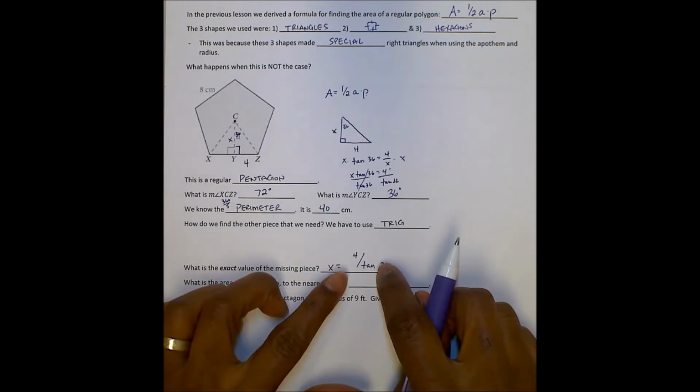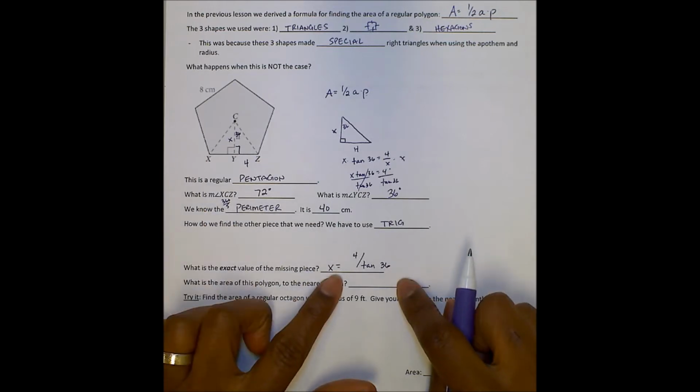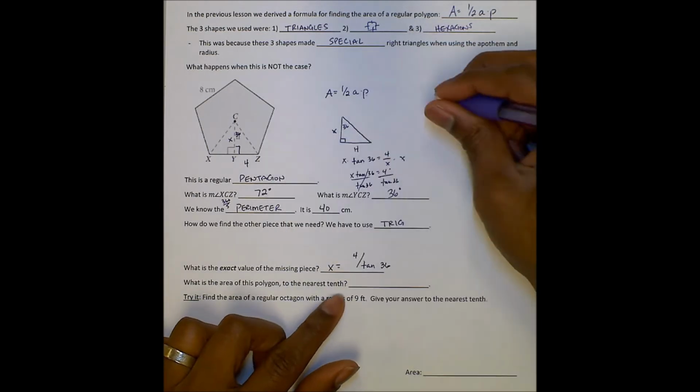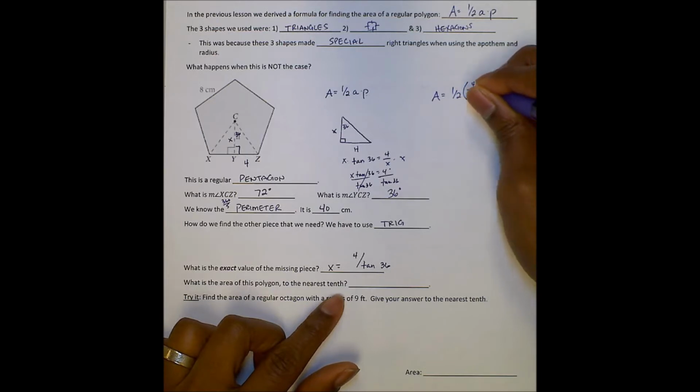Okay, now that's my exact value. And I know it's my exact value. I don't have to round anything. That's it. So now I will use my exact value in my formula, so therefore I don't mess up and round early and affect what my final answer is. So I can find the area of this pentagon by doing 1/2 the apothem, which will be 4 over tangent 36, and you can use that, remember, in your calculator. I'll show you in your calculator how to do that, times the perimeter, which we said was 40.